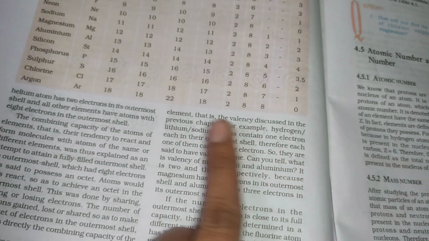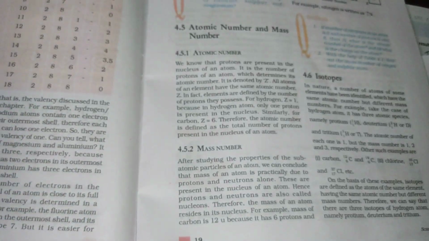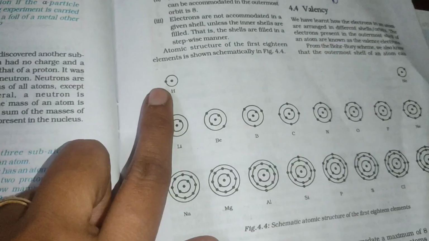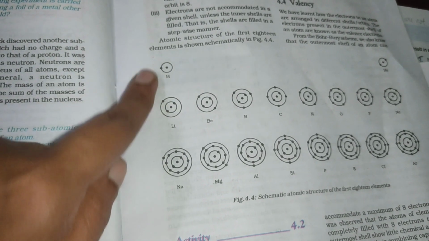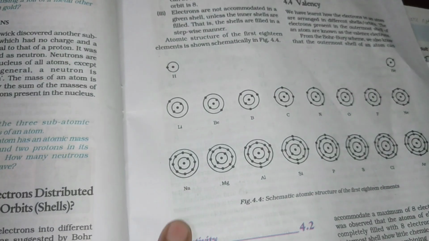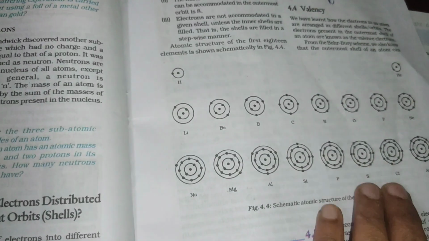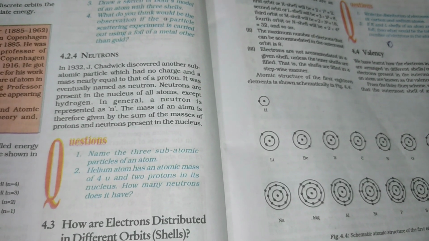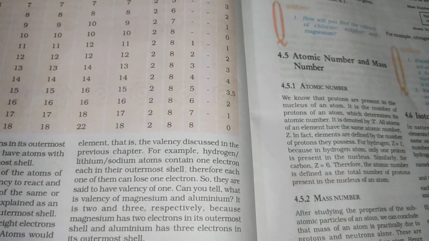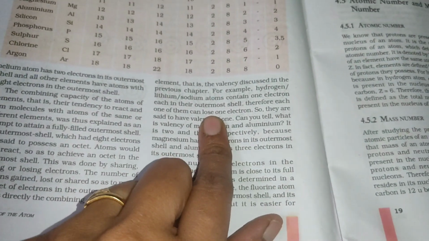For example, hydrogen, lithium and sodium contain one electron each in the outermost shell. Hydrogen has only one, lithium has one, and sodium we can see has one. So these are first group elements because they have one electron in the outermost shell. As they have only one electron in their outermost shell, they have valency 1. So it can share that one electron, it can lose that one electron.